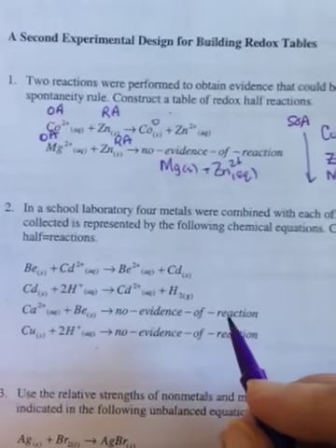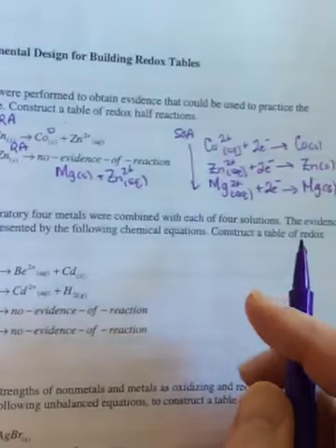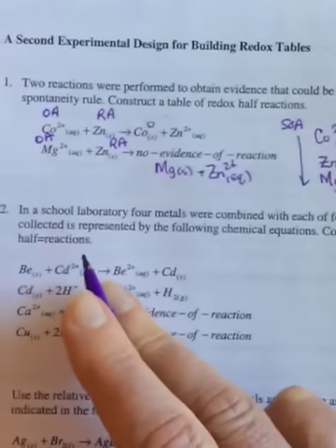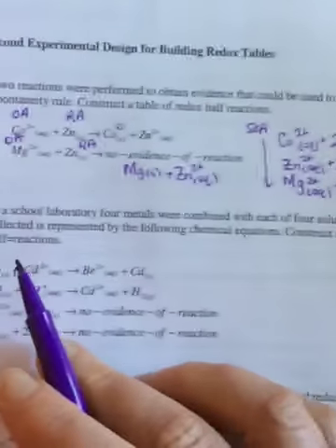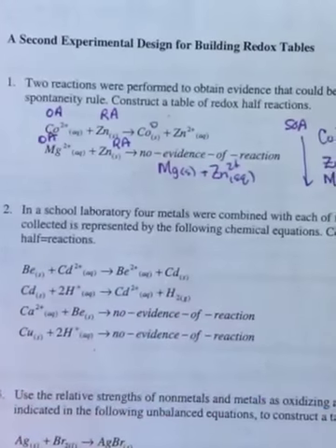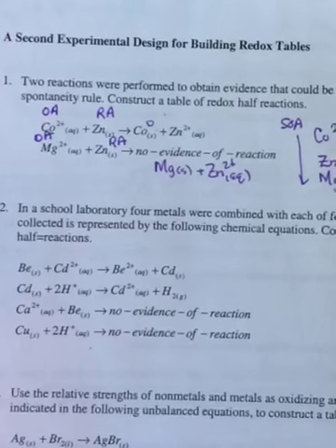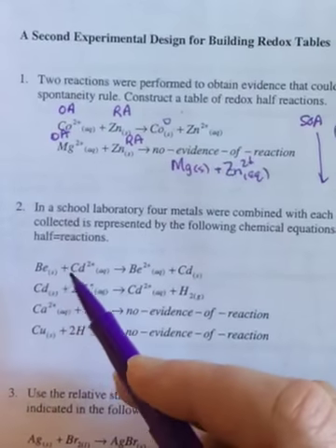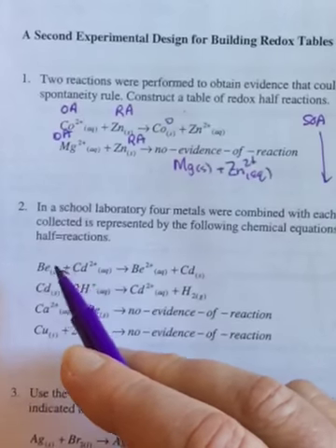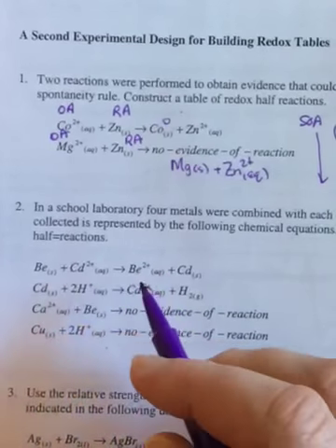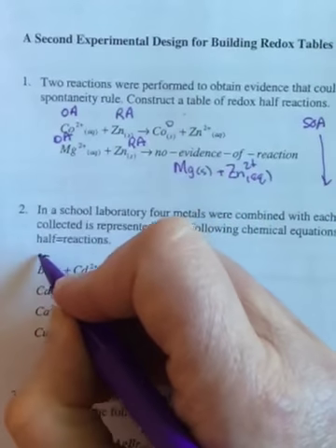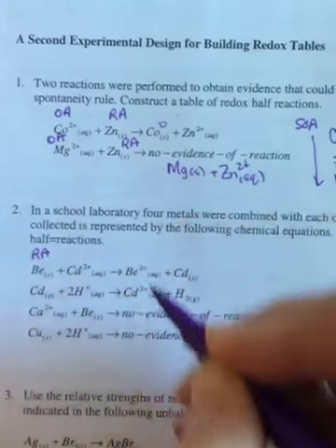In a school laboratory, 4 metals were combined with each of the 4 solutions. The evidence collected is represented by the following chemical equations. Construct a table of redox reactions. So we start with the first guy, which shows us beryllium and cadmium. And beryllium is a pure metal going to an ion, okay, which means it's being oxidized, which means it's the reducing agent.